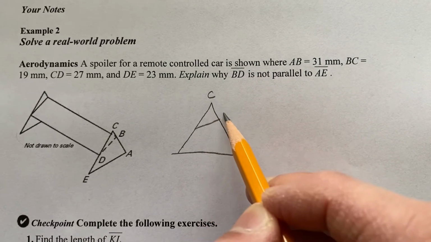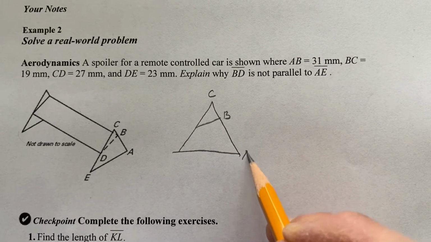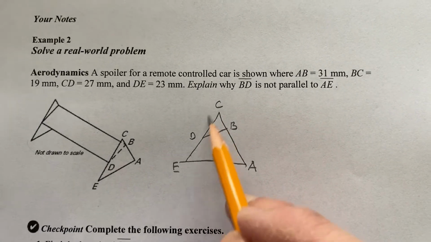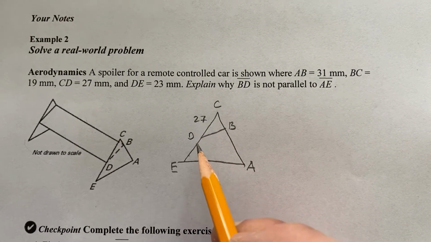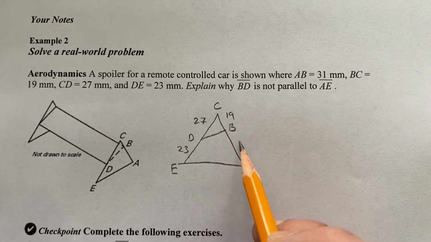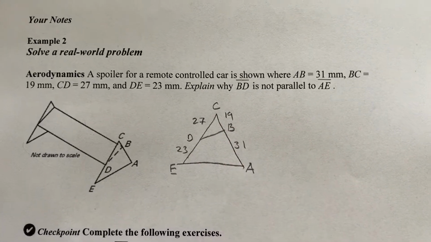We'll call it C, B, A, and then D, E. Then label it: CD is 27, DE is 23, BC is 19, and AB is 31.